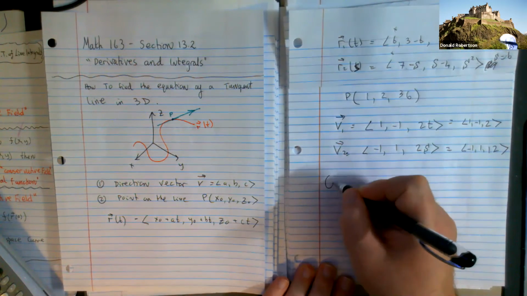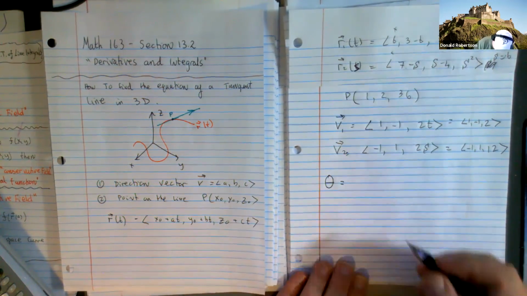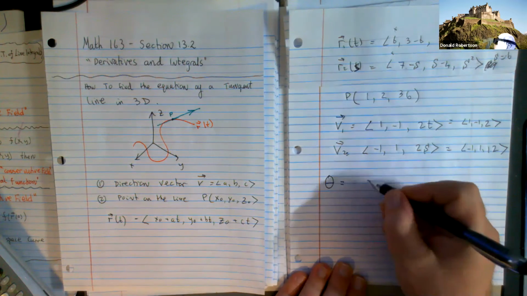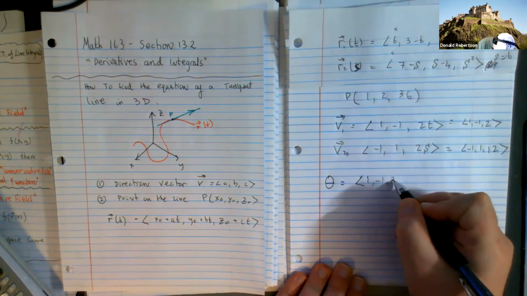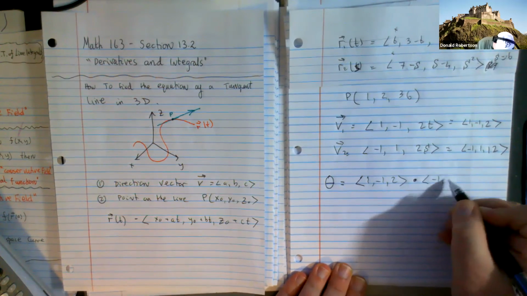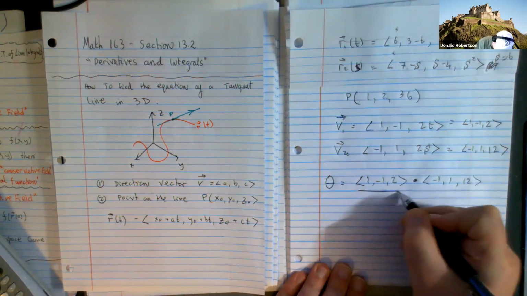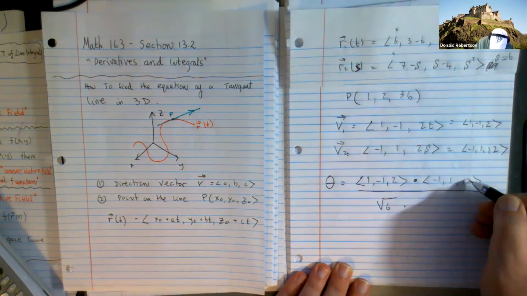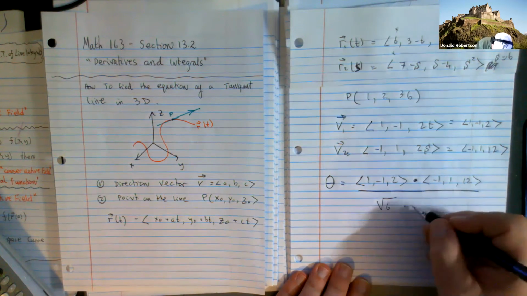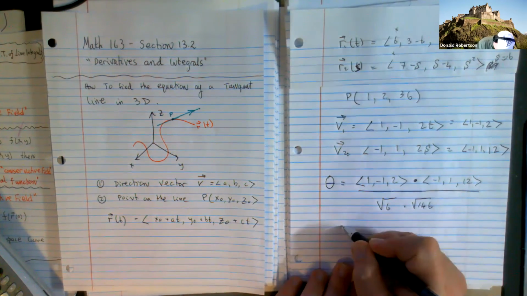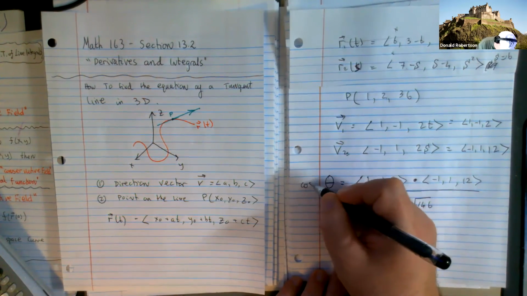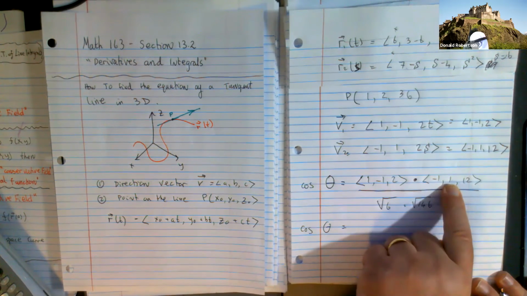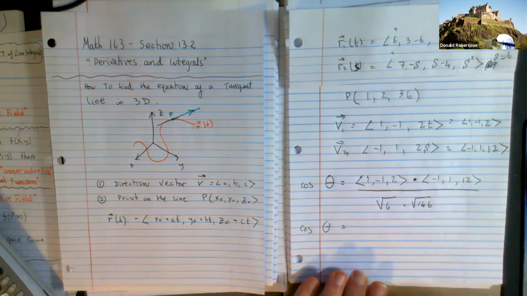So the angle between these two, which is called theta, is basically going to be the angle between these two vectors. So what we'll do is the dot product divided by the magnitude of this one, which is the square root of 6, times the magnitude of this one, the square root of 146. Technically, this gives cosine of theta. What do you get? -1, -2, 24, so that's 22.